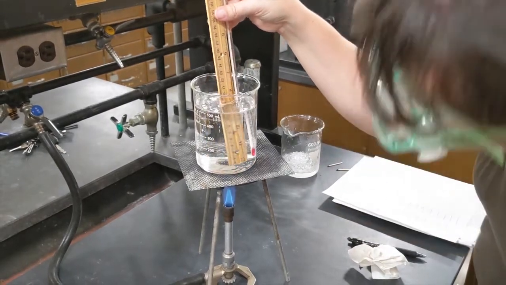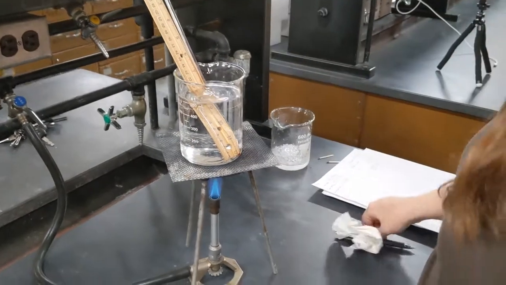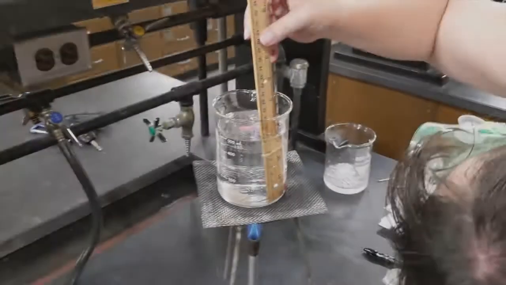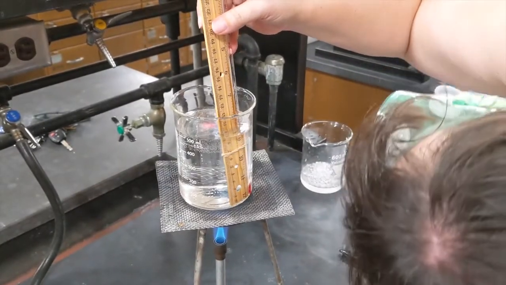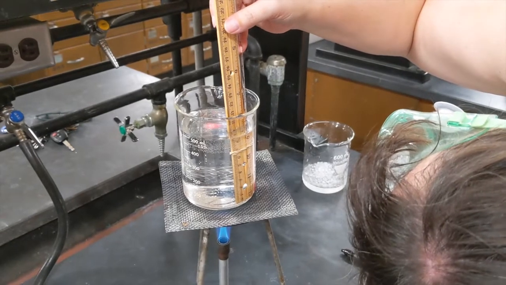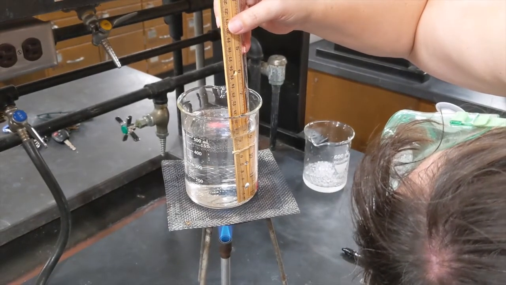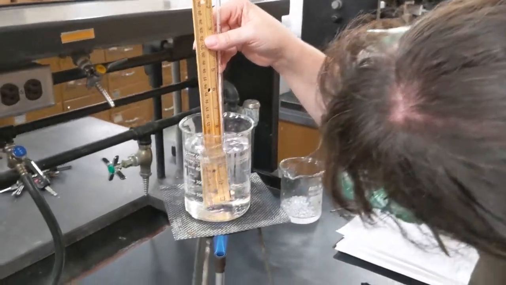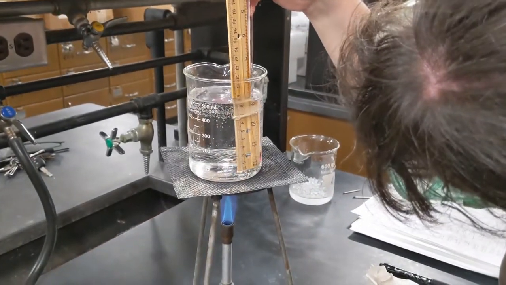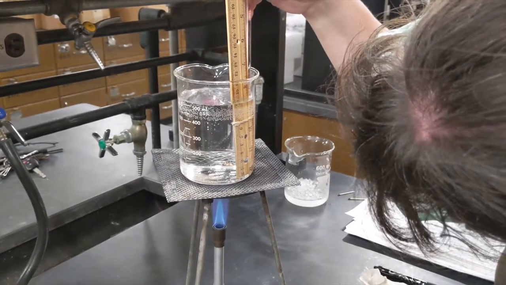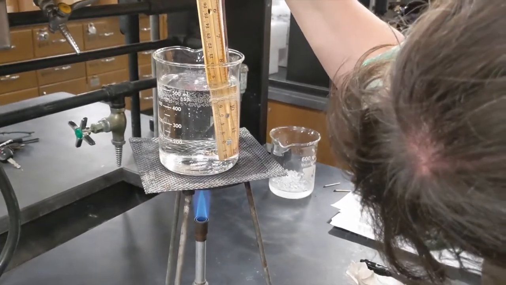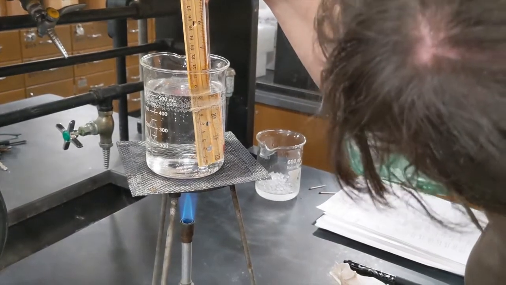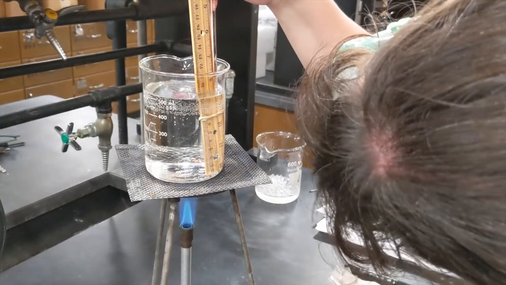Yep, at 50.0, we're at 8.00. 60 is at 8.31. All right, we're passing 69 degrees, heading to 70. And at 70 degrees, we're at 8.58.